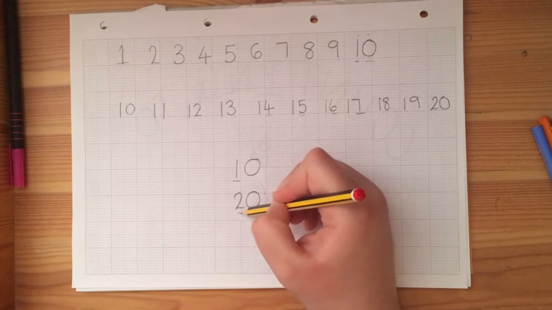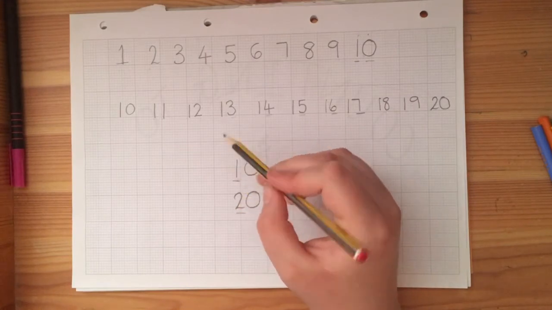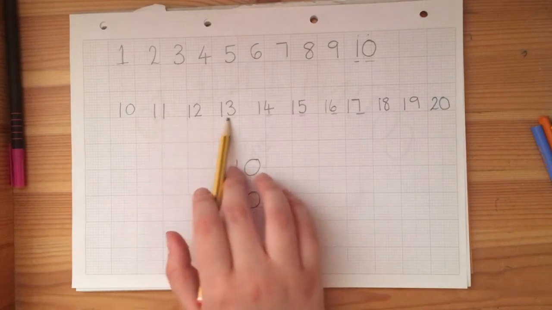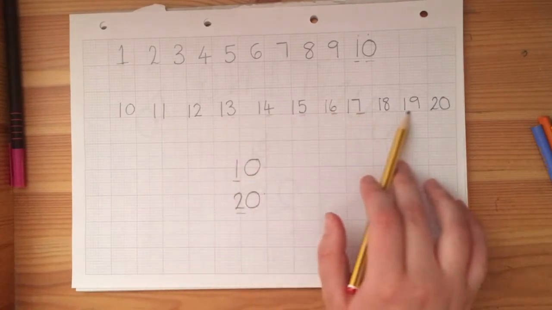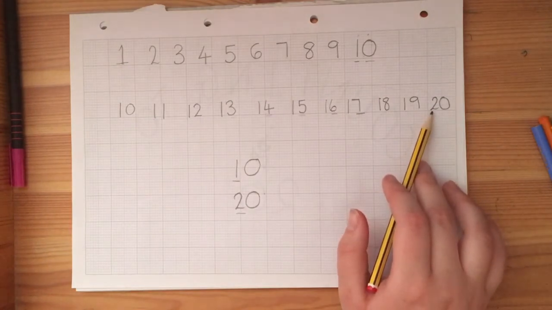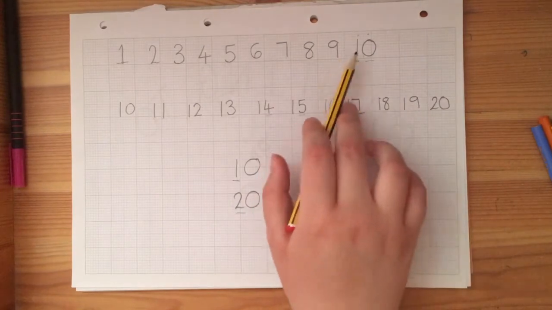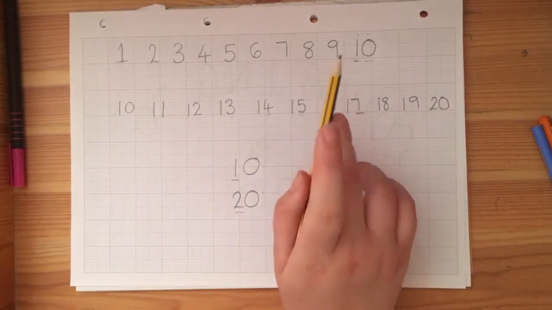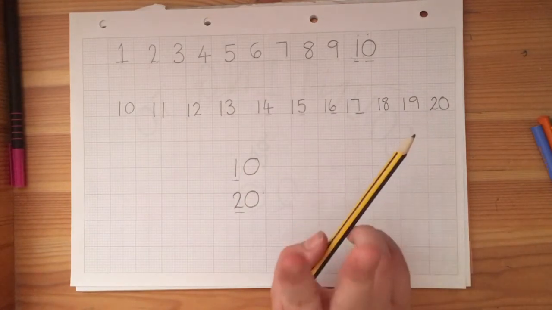And at the front of 20, we've got a 2. Now, once we get to the end of each of these lines, so we've got 11 all the way up to 20, we've finished our line again. So that's the end of our first line, so we put a 1. And that's the end of our second line, so we put a 2.